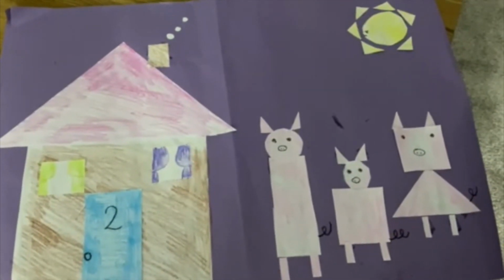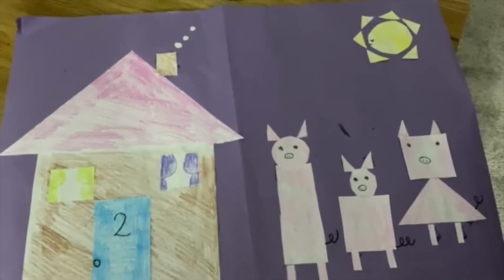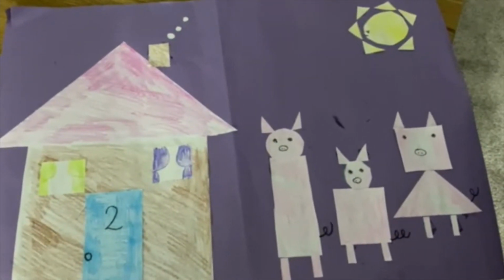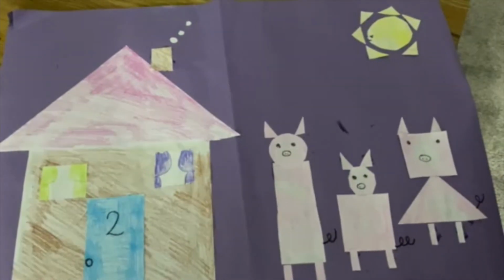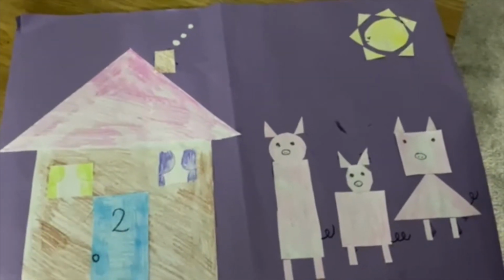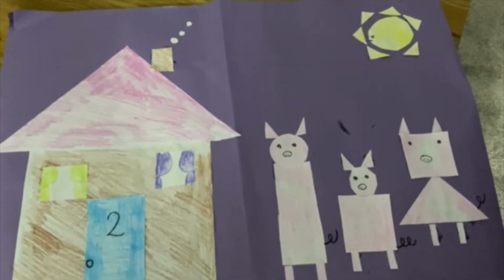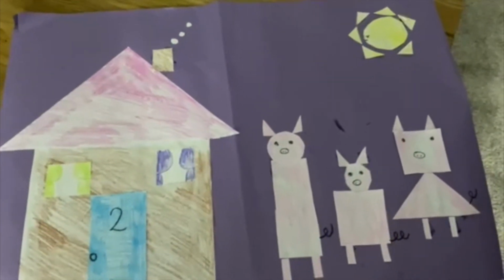I wonder what picture you can make out of shapes. How many squares will you use? How many rectangles? How many triangles? I wonder if you can use any pentagons, octagons, or hexagons. Have fun!